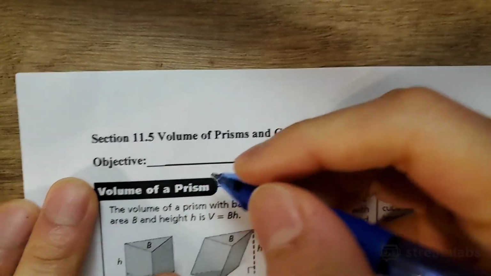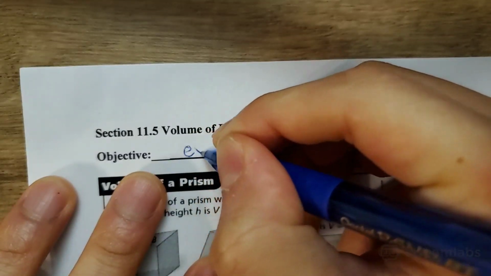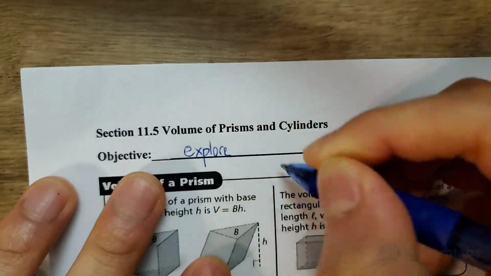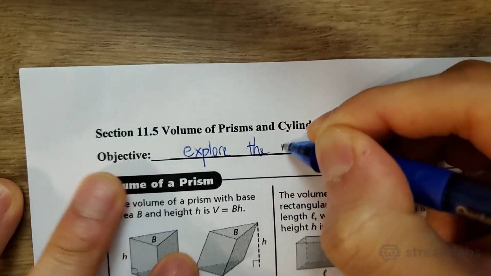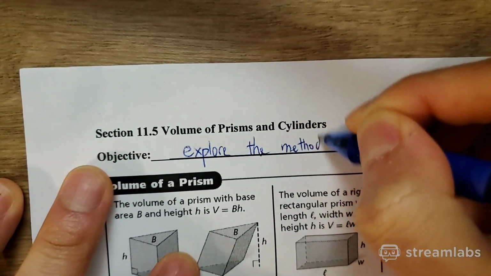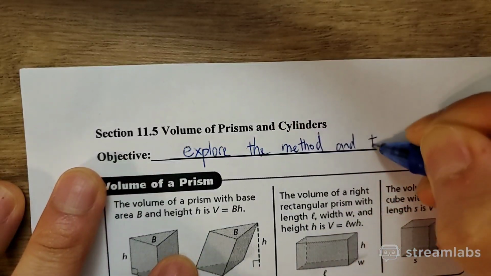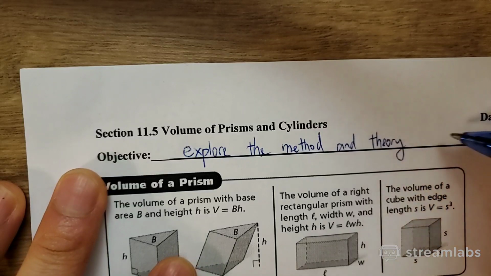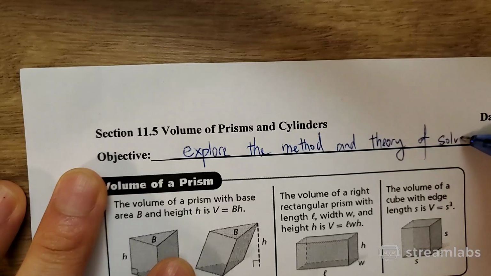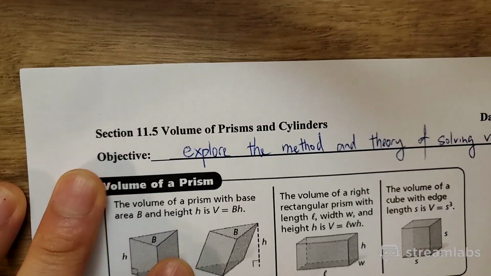Obviously we're going to explore the method and theory of solving volume of cylinder and prism.